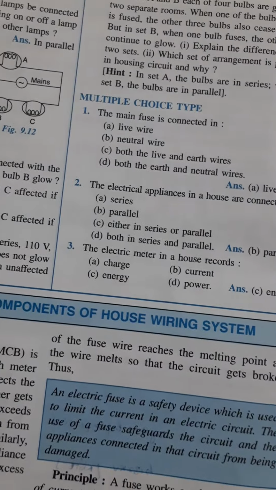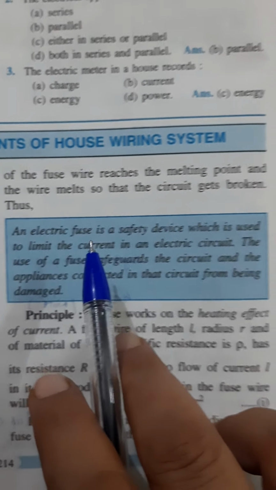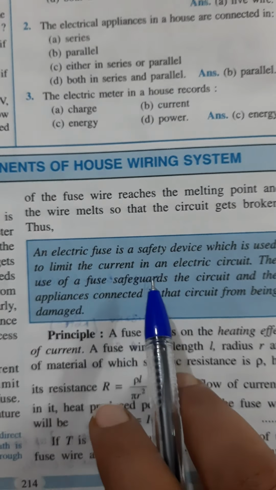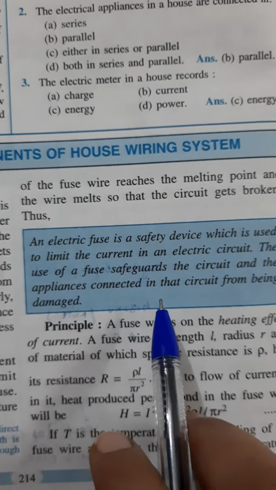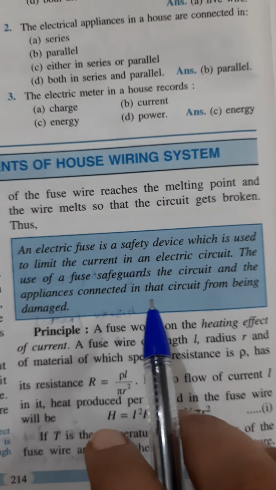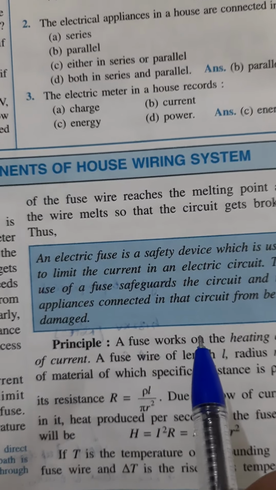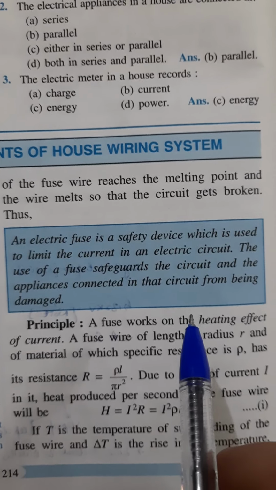Now come to the fuse. A little bit we have studied about the fuse in an earlier topic. But here, what is a fuse? An electric fuse is a safety device which is used to limit the current in an electric circuit. We can use a fuse as a safeguard for the circuit and the appliances connected in the circuit from being damaged. So it will work as a safeguard, and with that we can save the appliances and prevent them from damage.